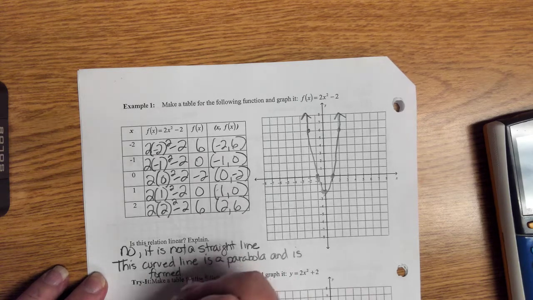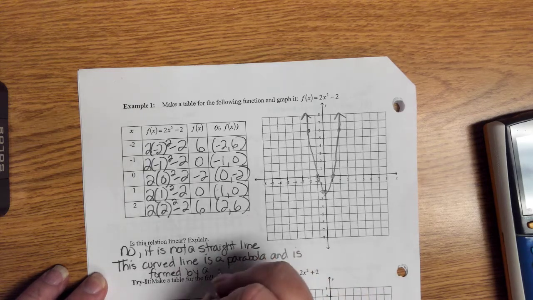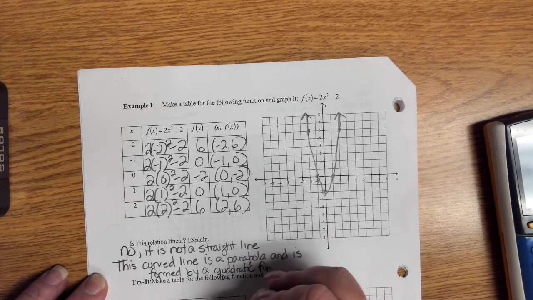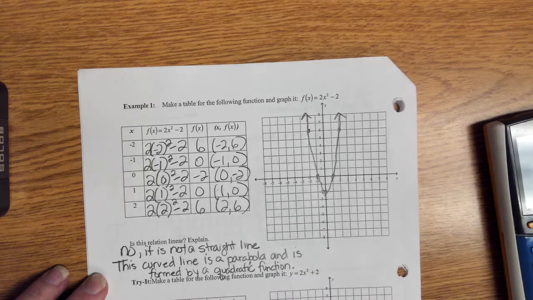That's all right. I don't take off for spelling. By a quadratic function. This isn't English class, okay? As long as I know what you're saying, I can figure it out. I'm happy. Okay?